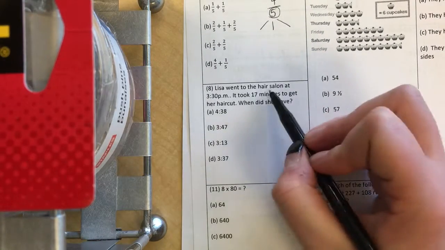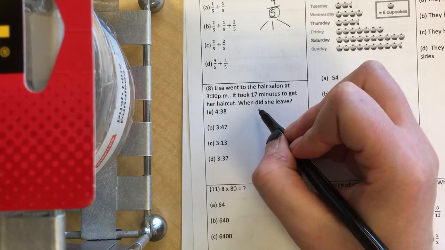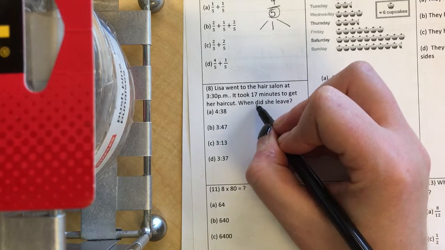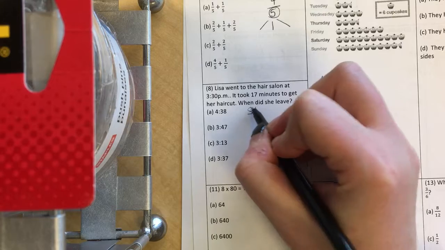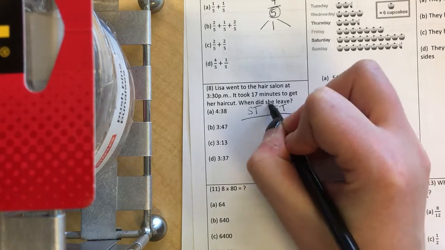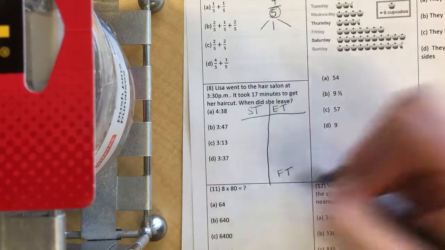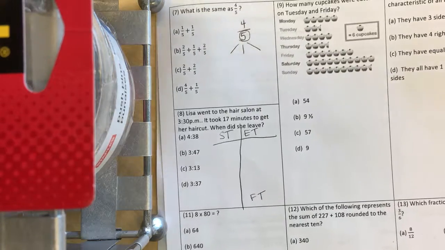Number 8, Lisa went to the hair salon at 3:30 p.m. It took 17 minutes to get her hair cut. When did she leave? So we know our start time and we know our elapsed time. We just need to find our final time. We should see our T-chart to help us out with this problem.